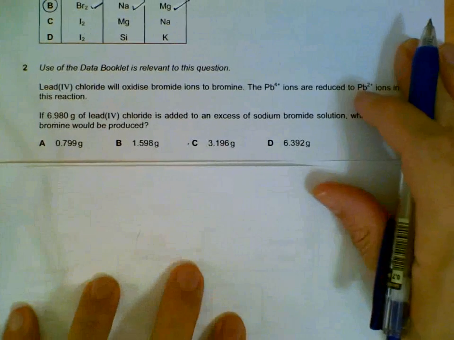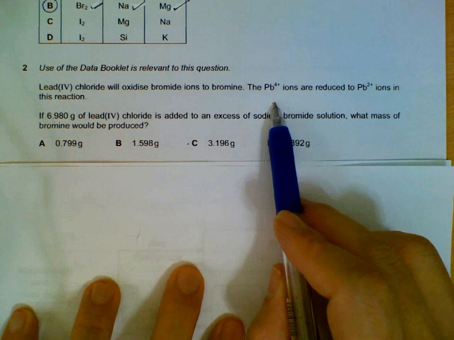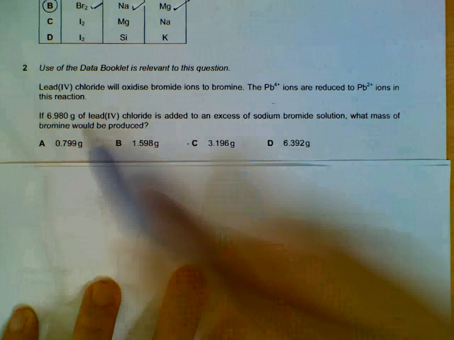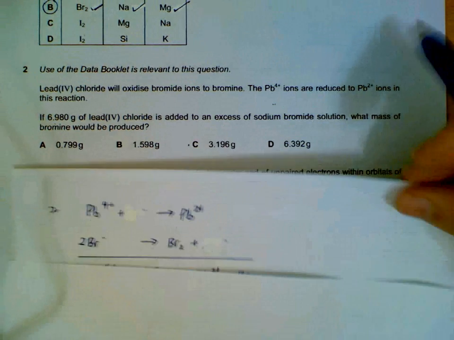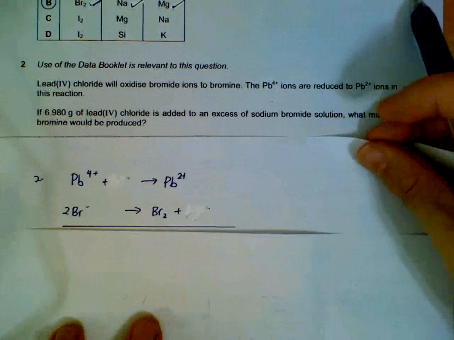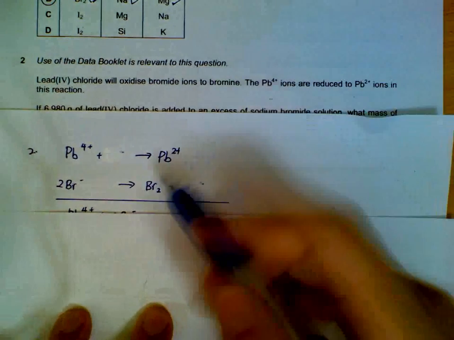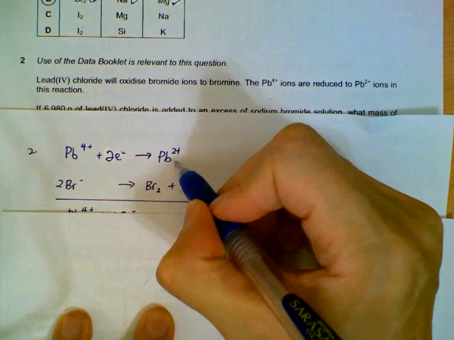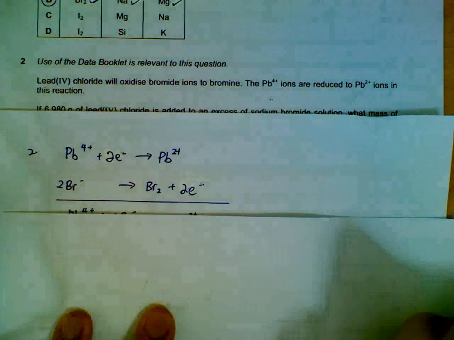Number 2, redox reaction between lead-4 ions and bromide ions. So lead-4 will become lead-2 plus, bromide will become bromine gas. So we try to form an equation, okay, for bromine gas or bromine liquid. We try to form an equation where we have lead-4 plus gaining 2 electrons to form lead-2 plus. Bromide becoming bromine, it will lose 2 electrons.